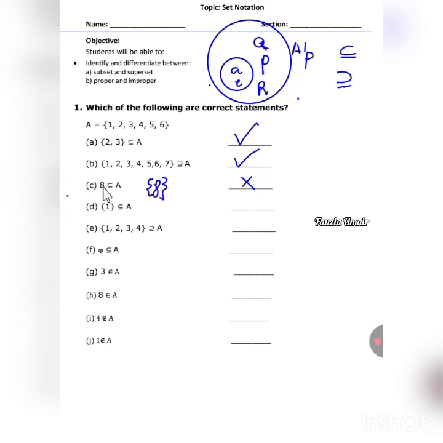It does not make sense to say 8 is a subset. 8 is not even a set, it is a number. Even if 5 were written here in place of 8, I would say this statement is wrong, because we need curly brackets around the 5 for it to be a subset of set A. I hope this is clear.